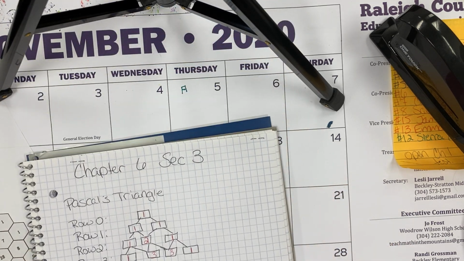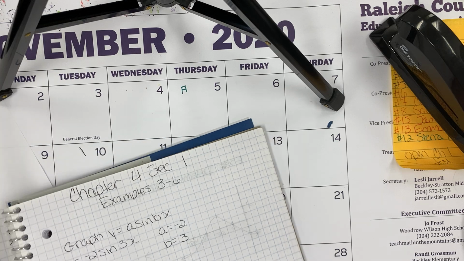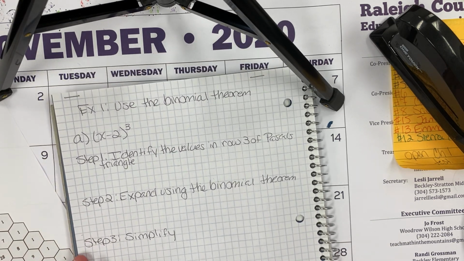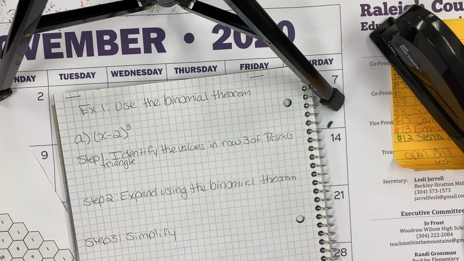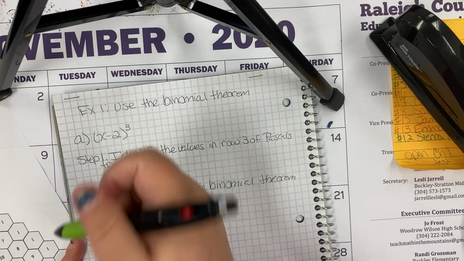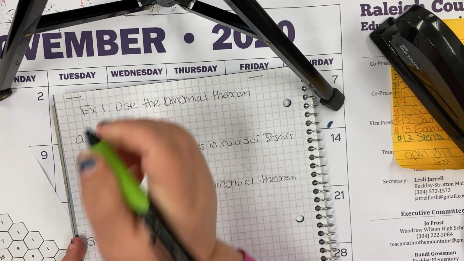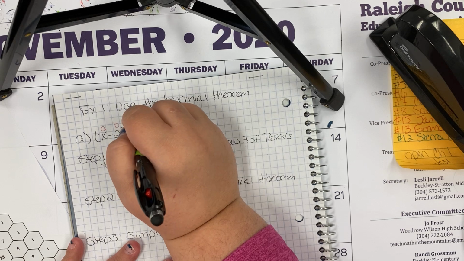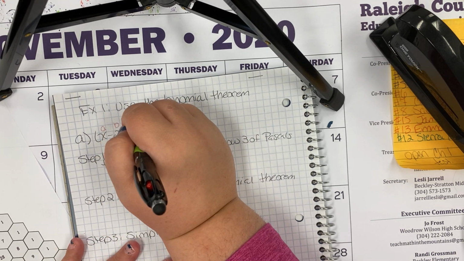So we're going to do a couple more examples like this. So using the binomial theorem, we want to expand x minus 2 to the third. So technically x is my a, negative 2 is my b, 3 is my n.